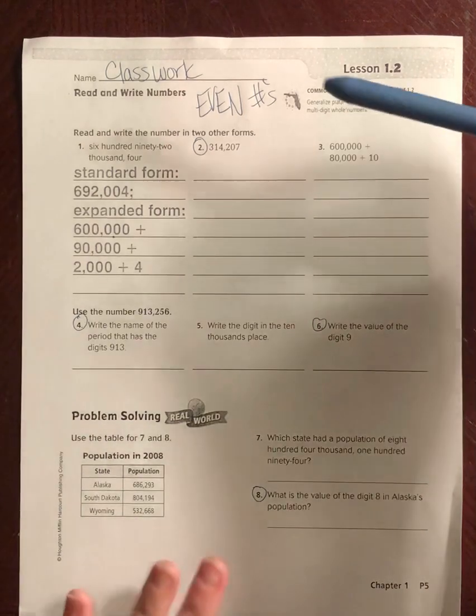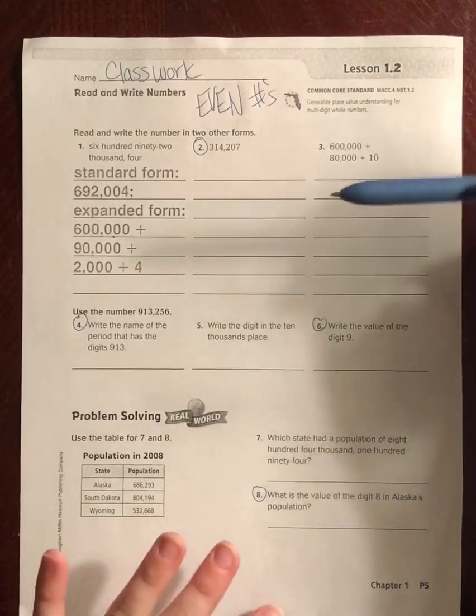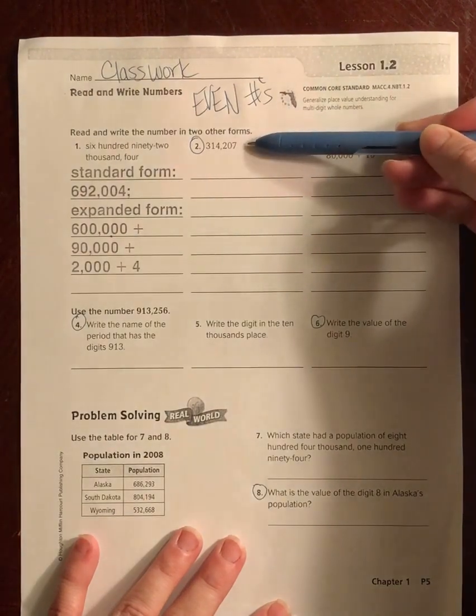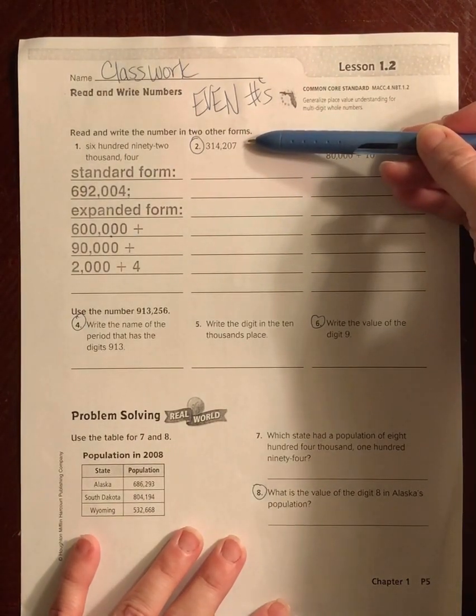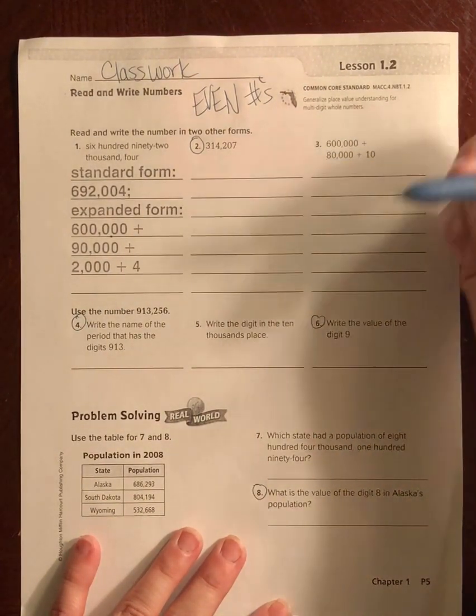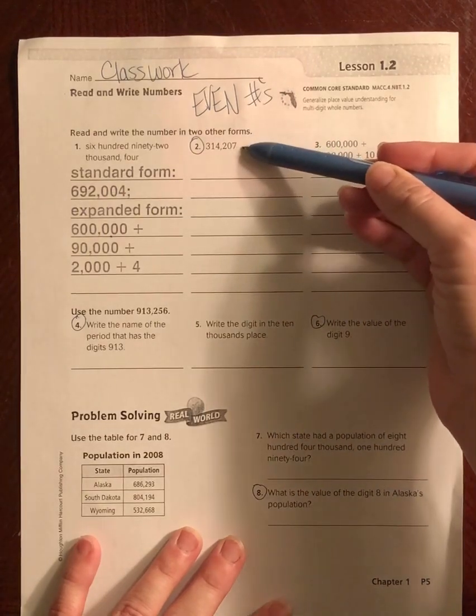So for your classwork, you were asked to do the even numbers, and you were taught to look at the form that is provided, and then you're going to give the two missing forms. So first we have to identify the form that's been given.